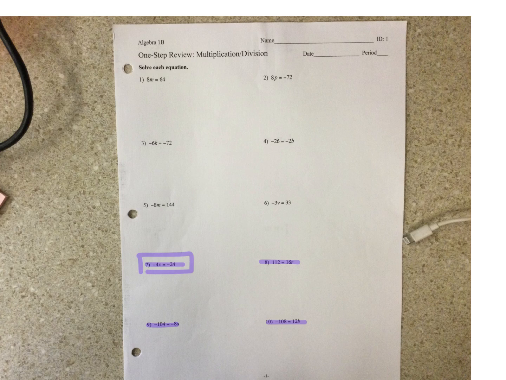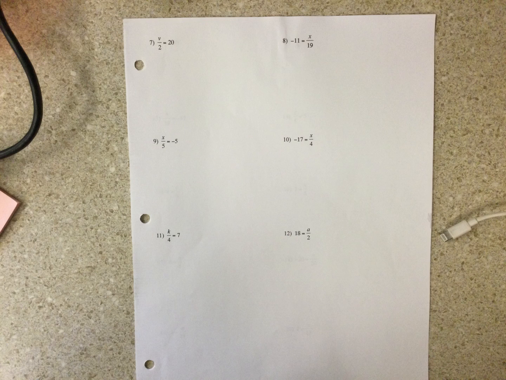Turn over to the next page on the back and do 7, 8, 9, 10 on that page also. My pages got out of order in the copier. So 7, 8, 9, 10, the next page 7, 8, 9, 10. Turn the work into me. Thank you.